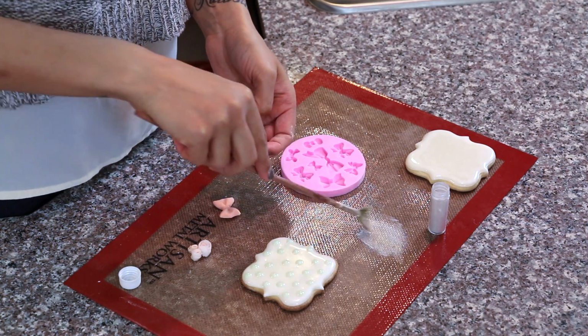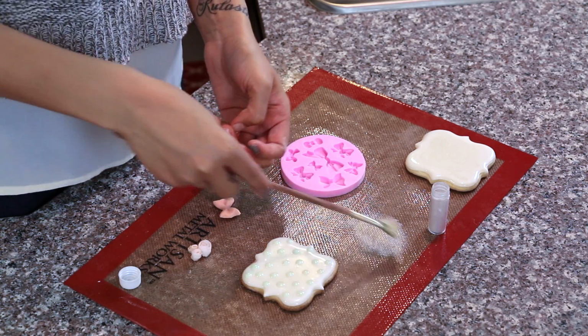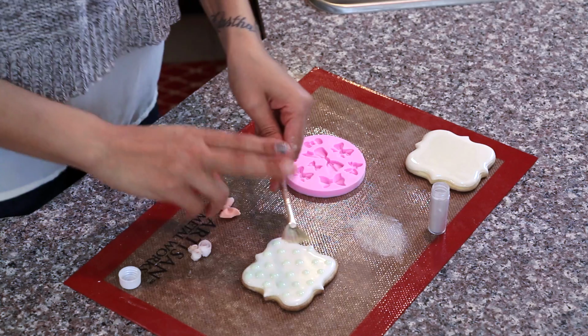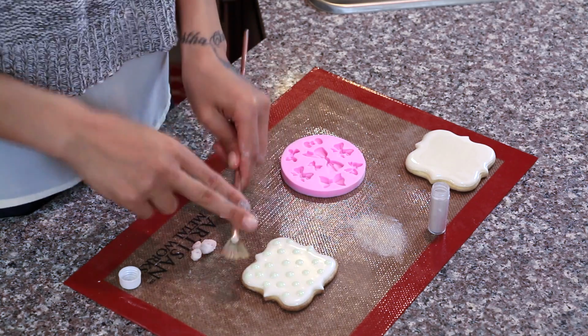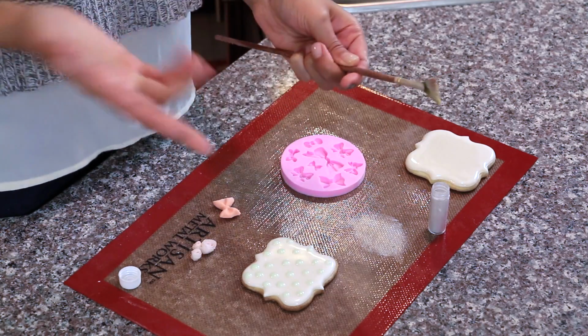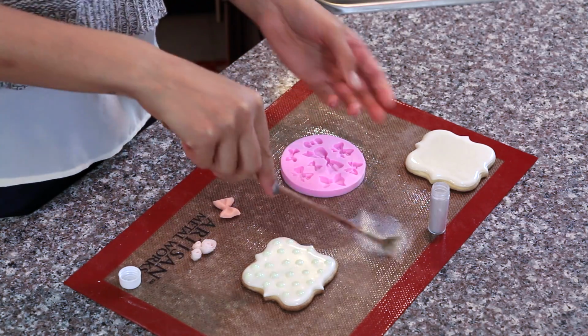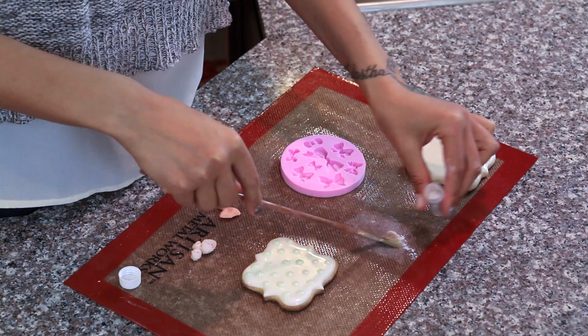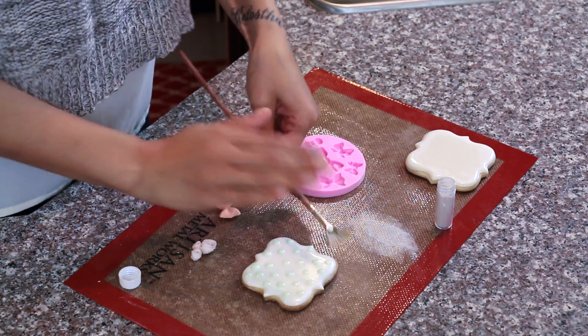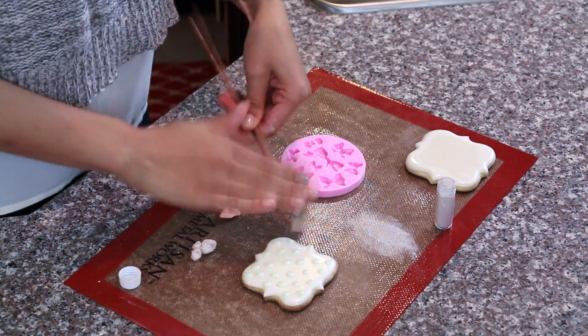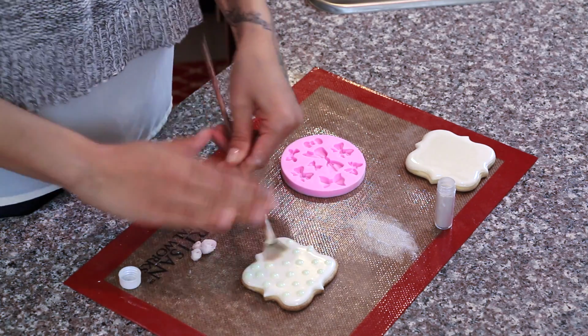Now, a friend and I were talking about how this never shows up on camera, so you probably won't even be able to see what I'm doing. But you all know what pearl dust looks like. It literally just pearlizes everything, and it's so pretty. So I like to add a little bit of that. This is Wilton brand, and it's totally edible, so it's fine to put all over this cookie.